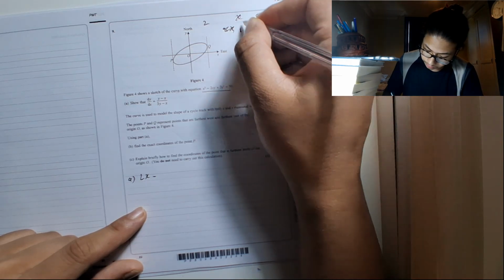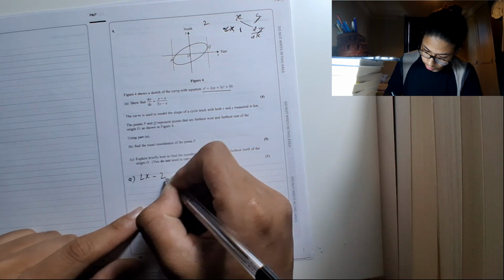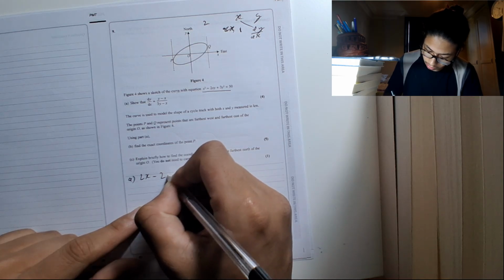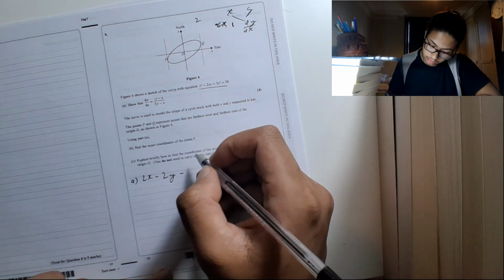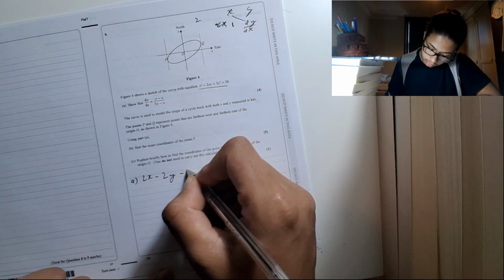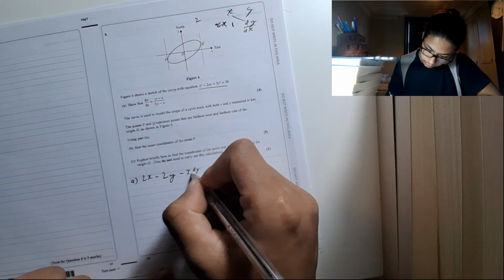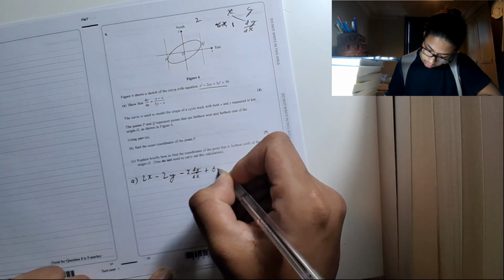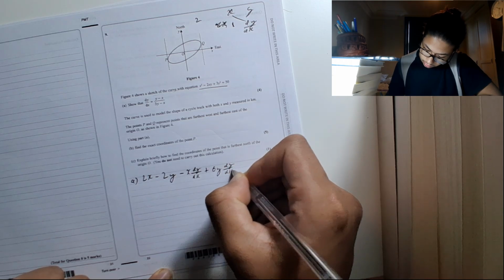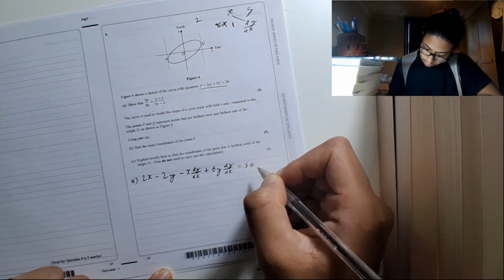So you go minus 2y, minus, do the minus in the whole thing, minus x dy/dx, plus 6y dy/dx equals 50 and equals 0.